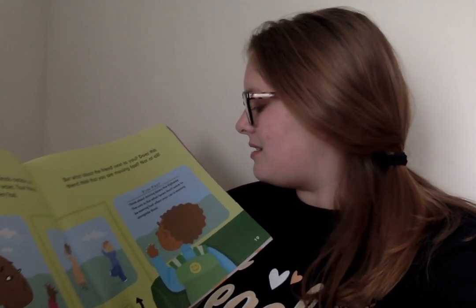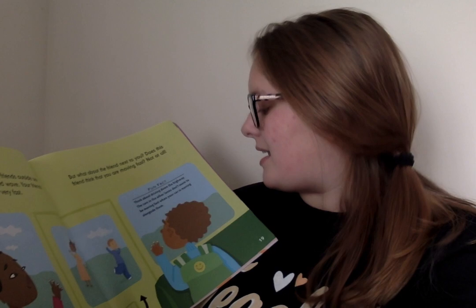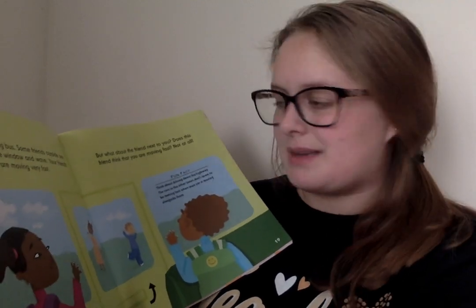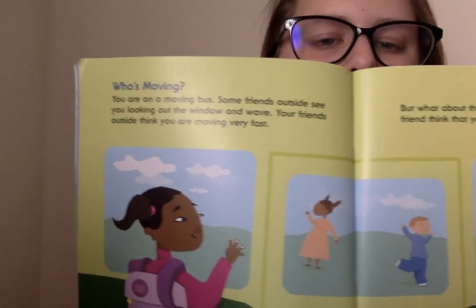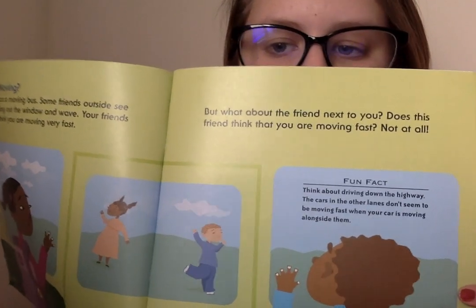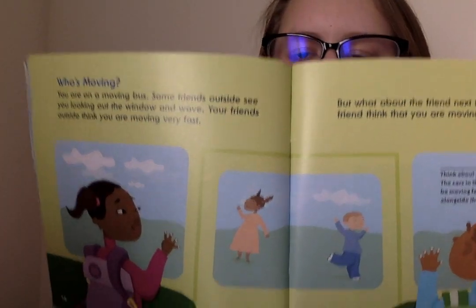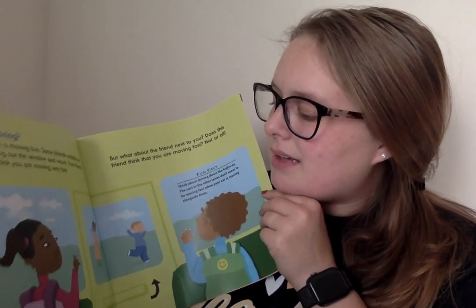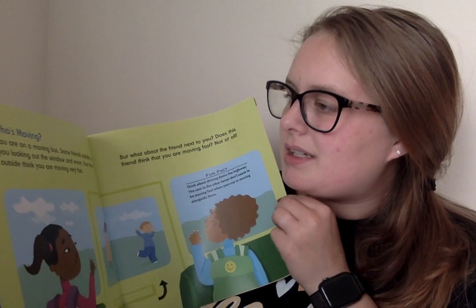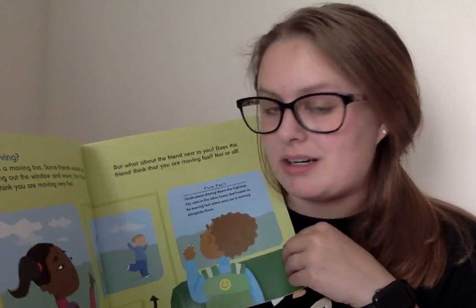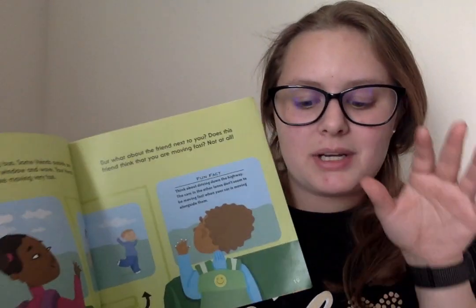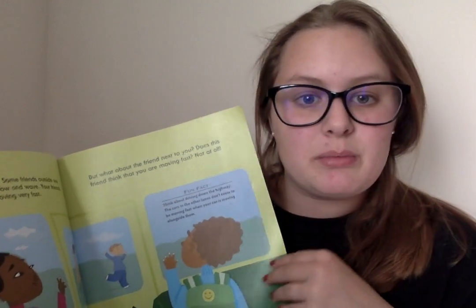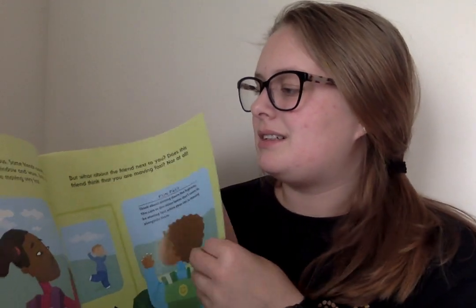Fun fact, think about driving down the highway. The cars in the other lanes don't seem to be moving fast when your car is moving alongside them. When you're in a car and you see another moving car, they don't look like they're going very fast because you're both moving. But if you were standing still outside and saw a car go by, it would be going fast because you're standing still and it's moving really fast. So that's how that works.